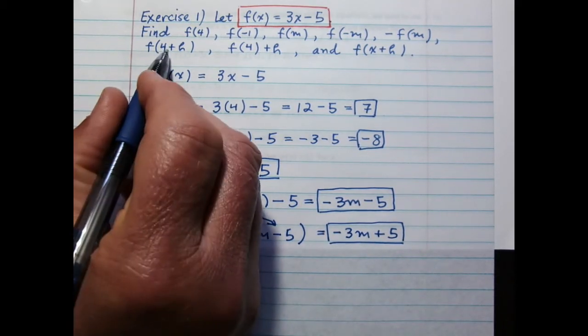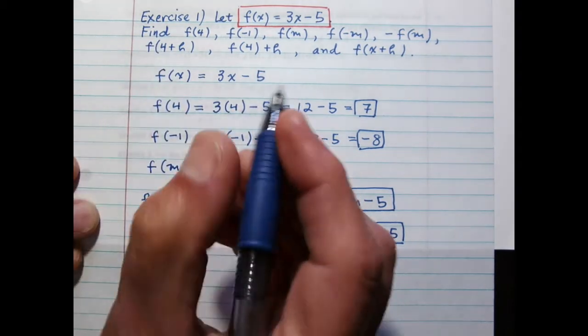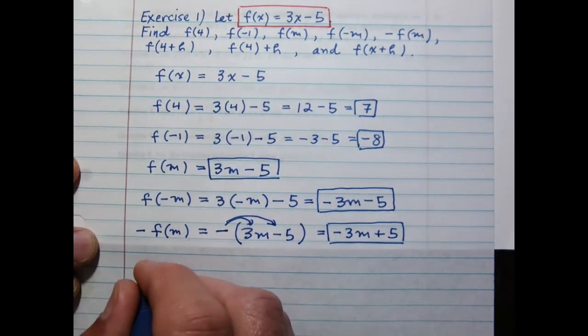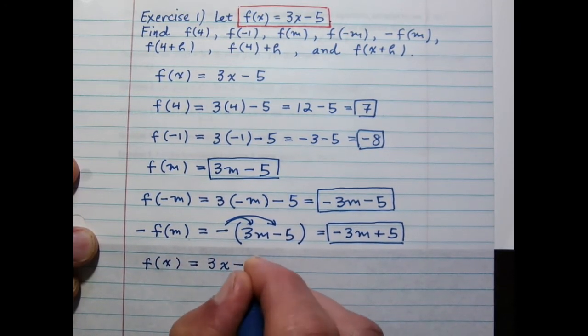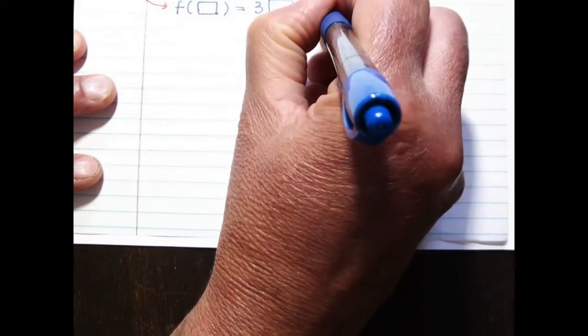Next, we want to compute f of 4 plus h. And before we do that part, I just want to write down the expression for the function again. And I wish we used a different notation for functions. Instead of writing f of x, I wish we just wrote f of box equals 3 box minus 5. So I replace the x with a box symbol.